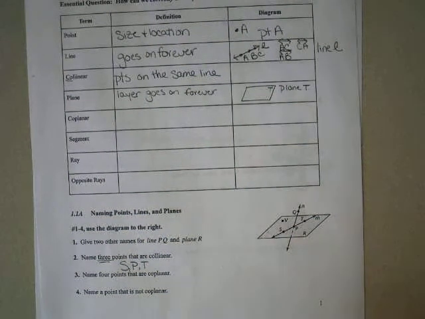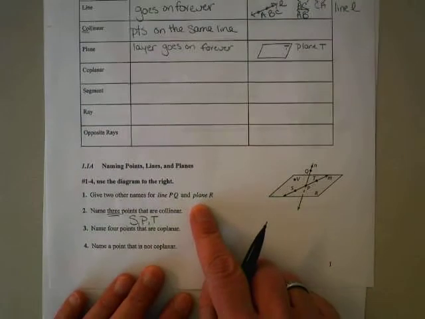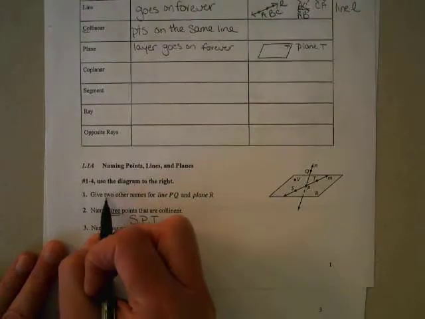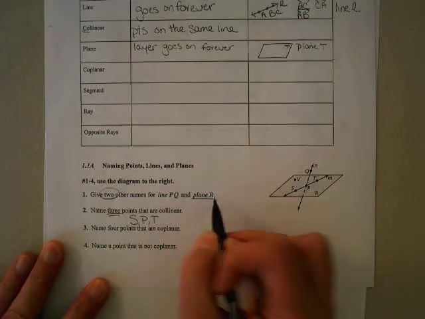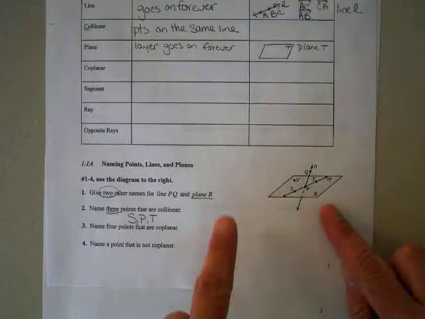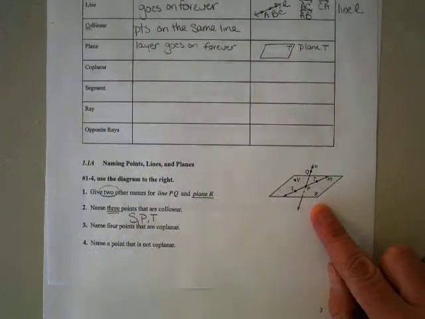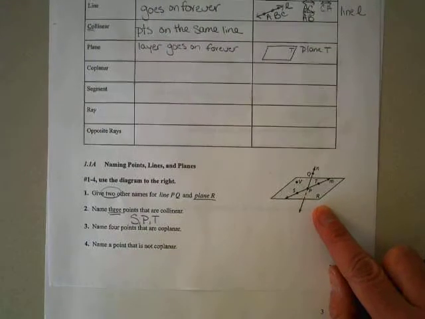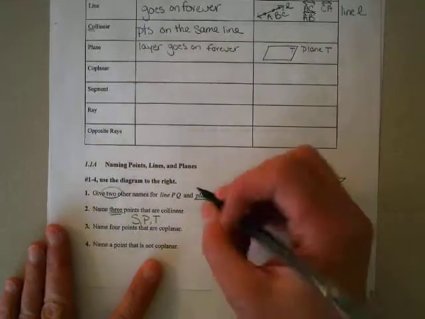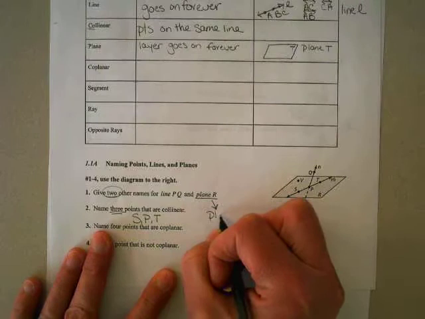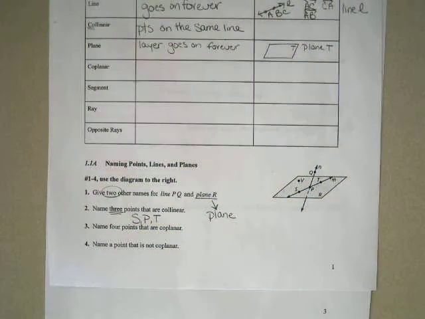But sometimes, look down here at number 1, they'll ask you to give additional names. So you're looking at this plane and you're like, well, they already used the corner letter, so how else am I supposed to name it? Another way to name a plane is to say plane, and then you can pick any 3 letters that are in it.